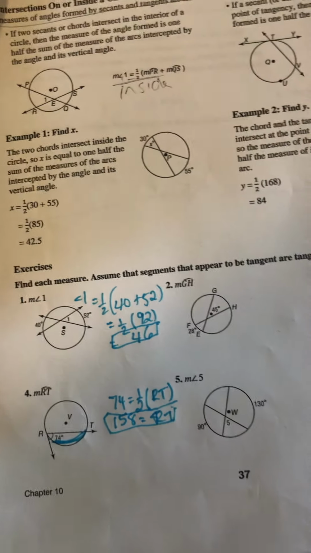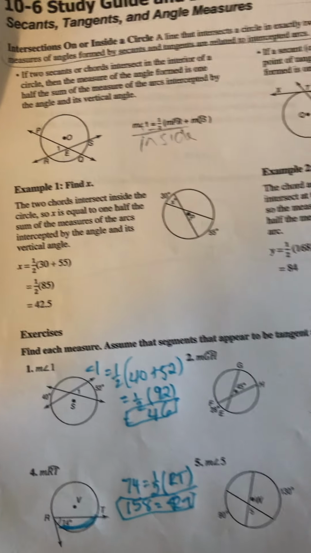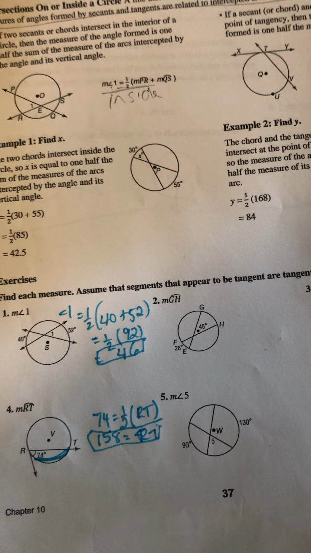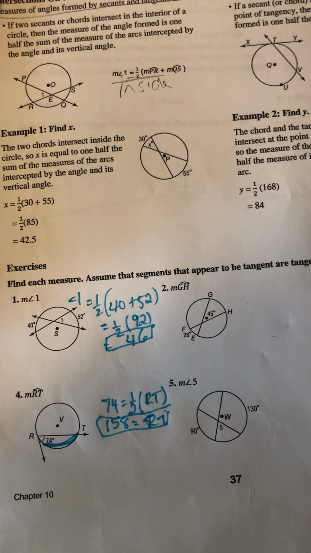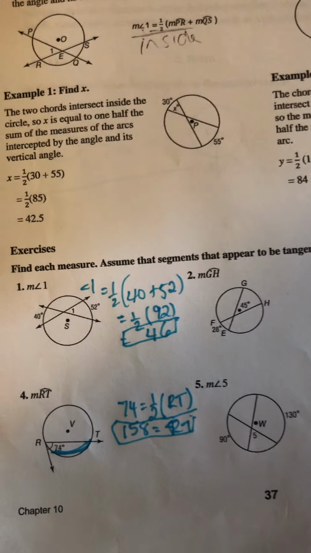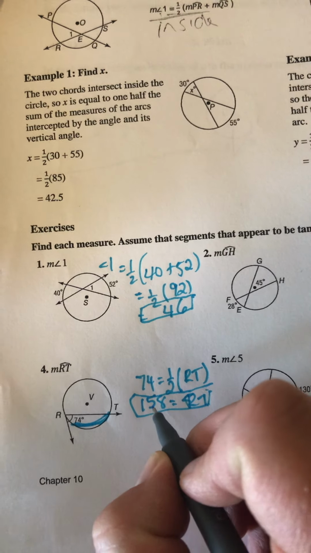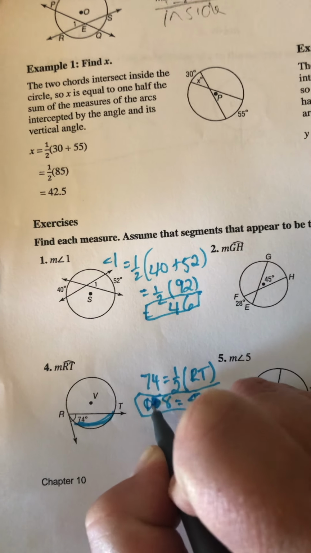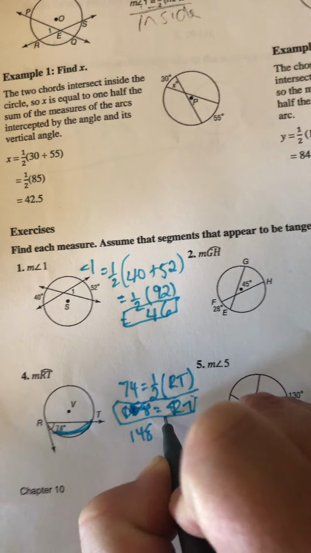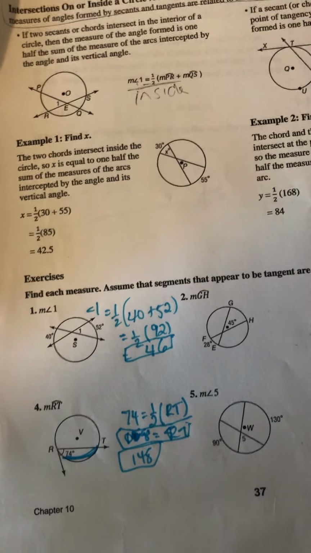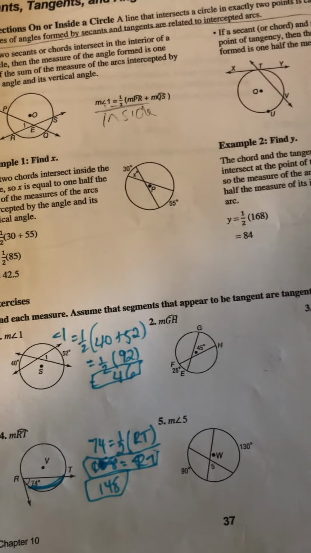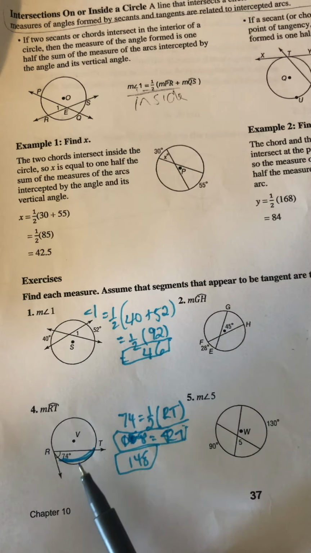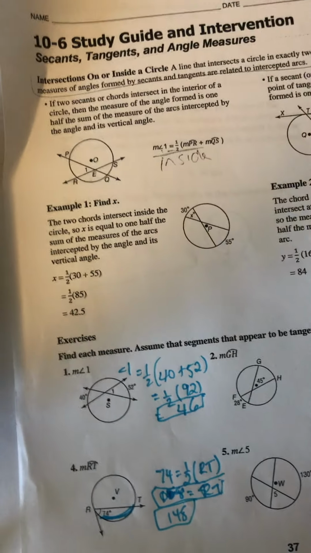So they get treated like inscribed angles. They're not really inscribed angles, but they get treated that way. Oh, I'm so sorry. 74 times 2 is 148, not 158. Okay, so this is inside is the average, and on, it's half of the arc.